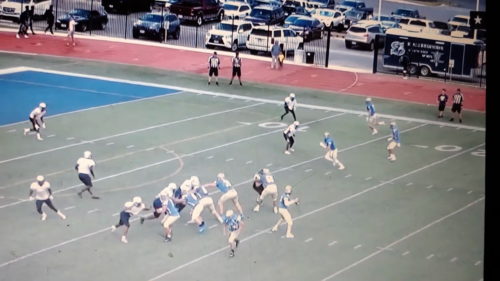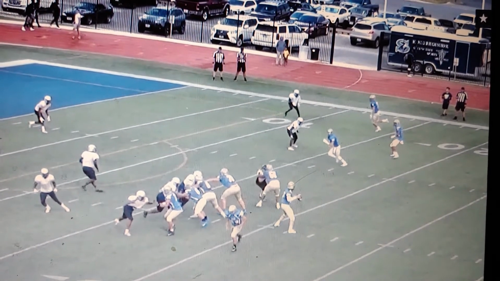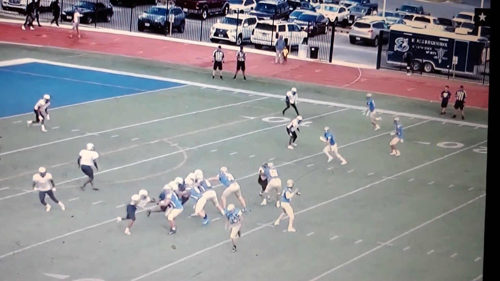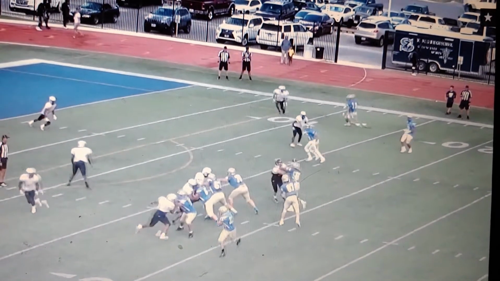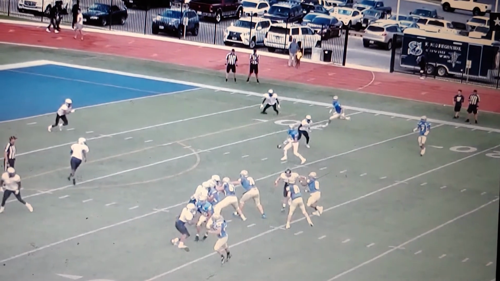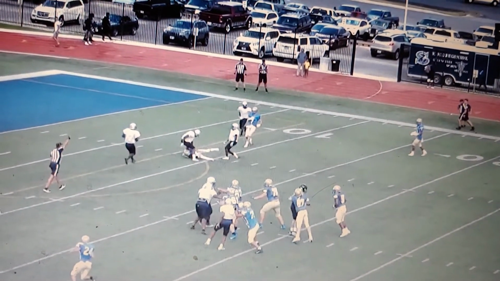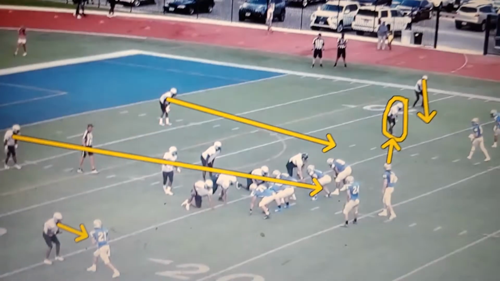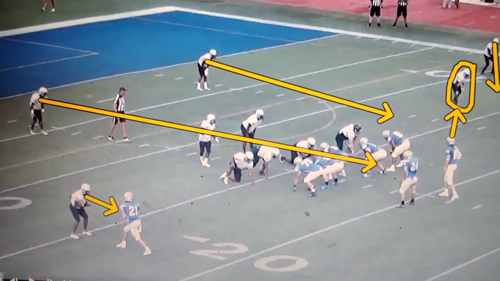Okay, look. There you go. His eyes right there on that slant. Look. He's still looking at that flat defender. Now, the flat defender takes one step out, the ball is out of his hands into the slant. Yep, everybody got their eyes on who? Look at that. Straight in the backfield, playing a cover 2.